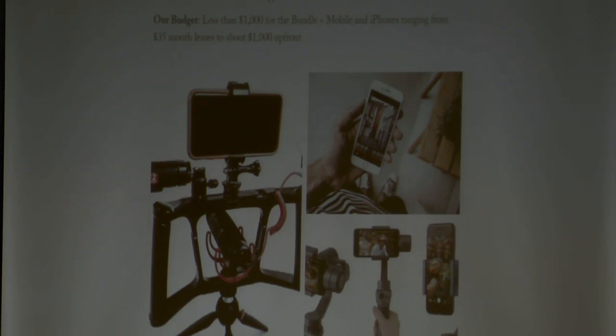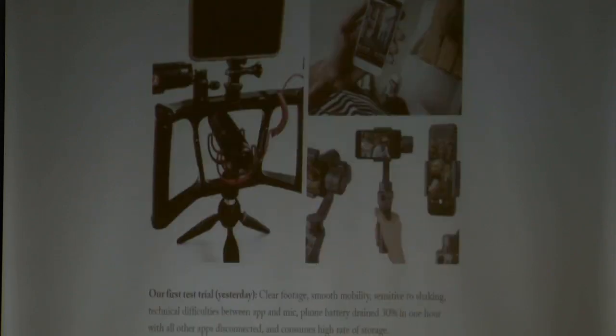I wrote on this slide that it was under $1,000, but I'm pretty sure it was roughly around $600 for all the tools that I ended up utilizing for this project. We did our first cut of filming yesterday, and we used the kit that you can see to your right. These are the tools that we used.